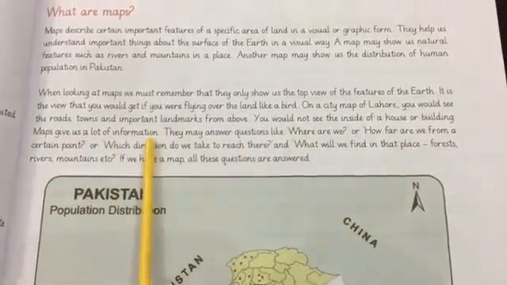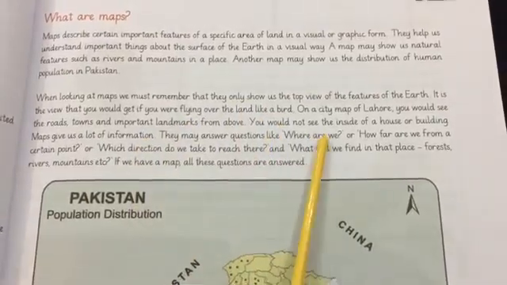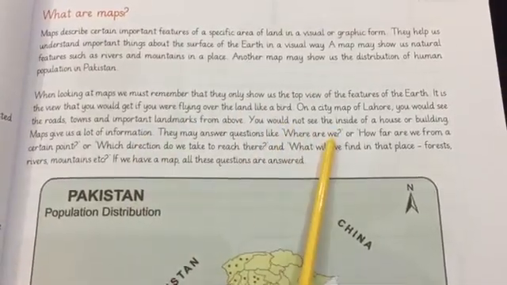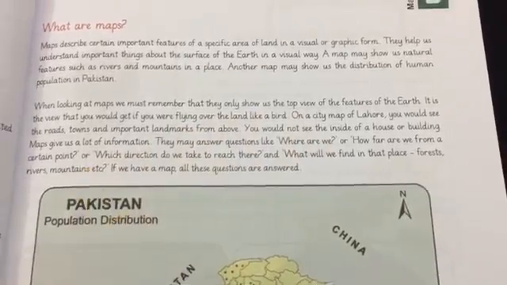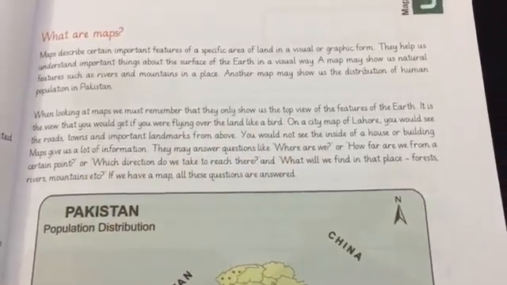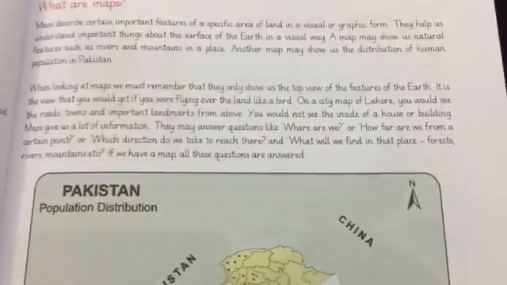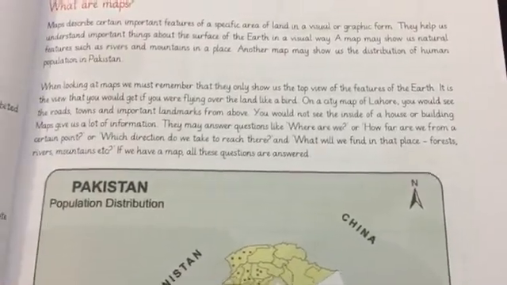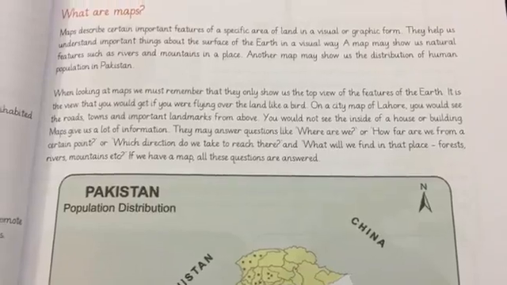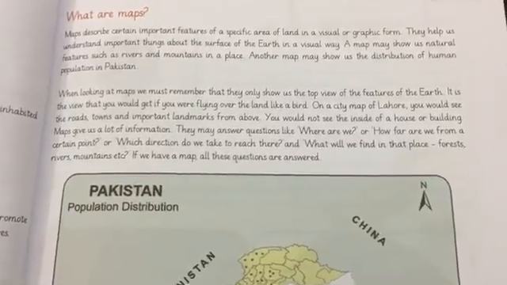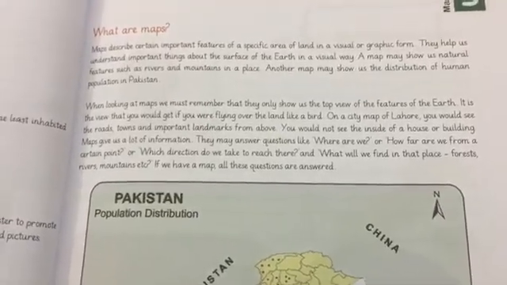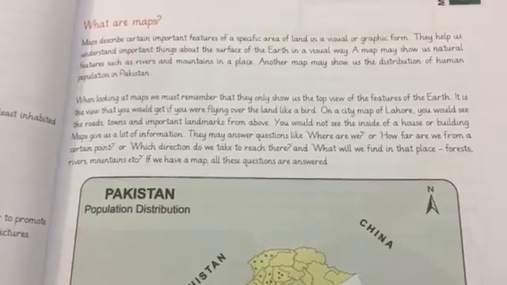So the map gives us a lot of information. It tells us the answer to where we are, right? For example, we are in a certain area and we want to move. Say we are in Peshawar and we want to go to Islamabad, right? The map helps us know that, okay, now we are in KPK, now we are moving towards Punjab, now we are in this area, now we are in this area, and this much distance is left to reach Islamabad.